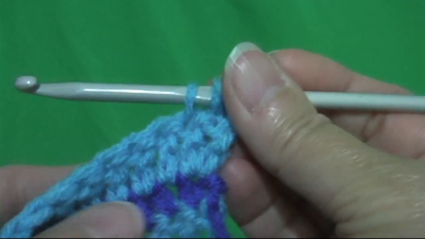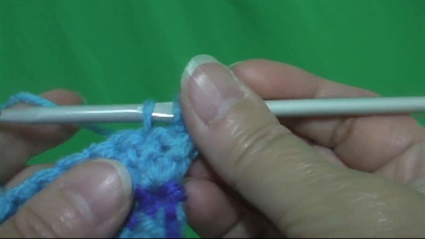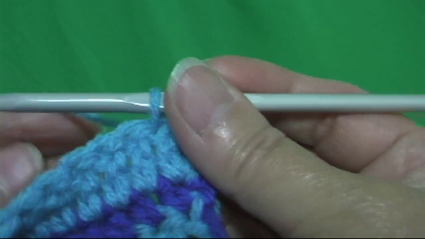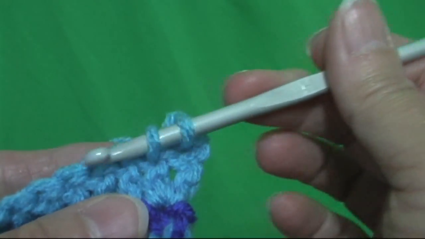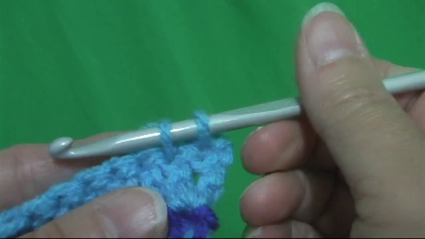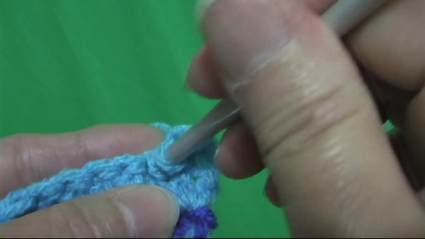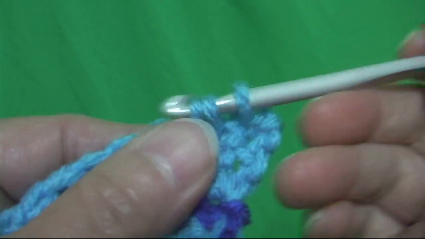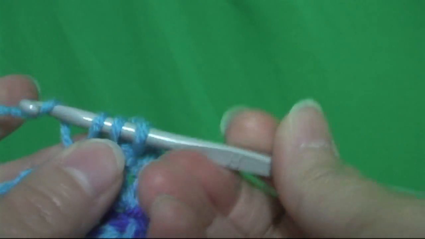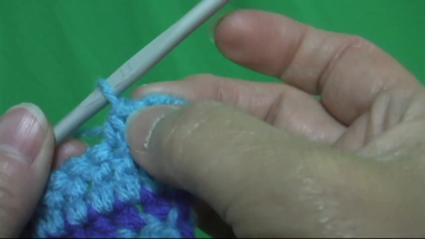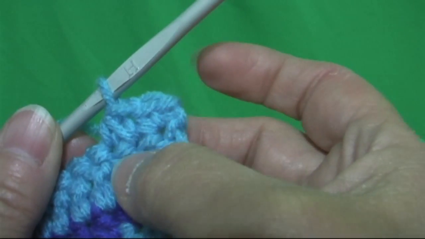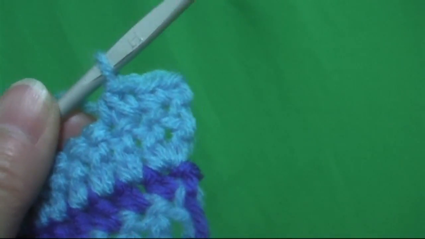Now if I was to finish this stitch, I would yarn over and pull through 2 for a single crochet. But I want to decrease. I want to make 1 stitch using 2 stitches from the previous row. So I'm going to insert my hook in the next stitch, yarn over and pull through. Then I'm going to yarn over and pull through. I made 1 stitch. I created 1 loop at the top, but I used 2 stitches at the bottom.